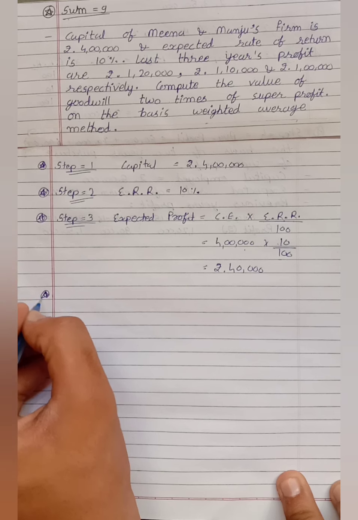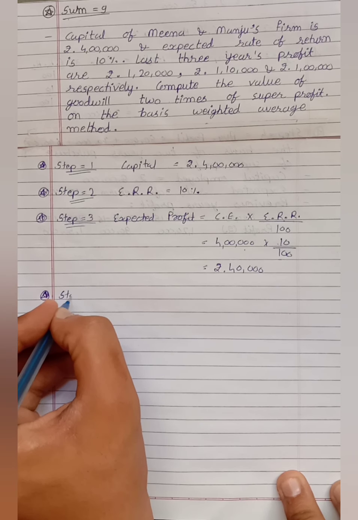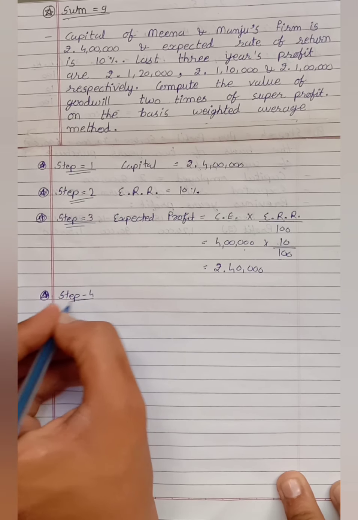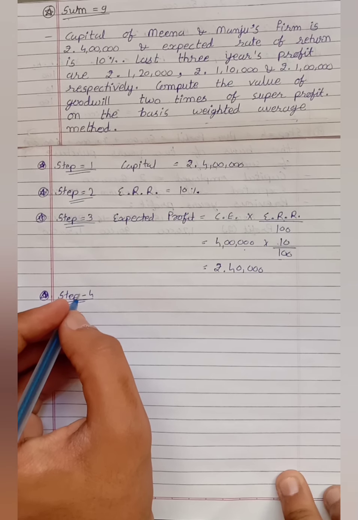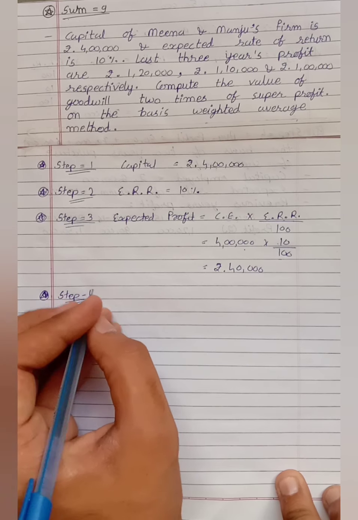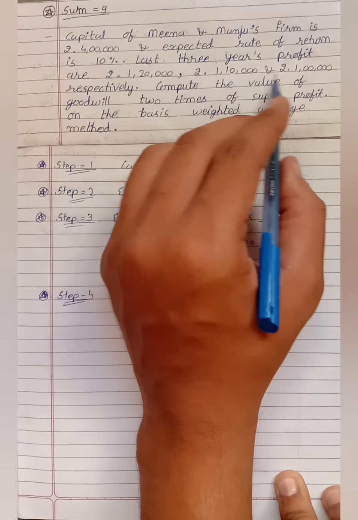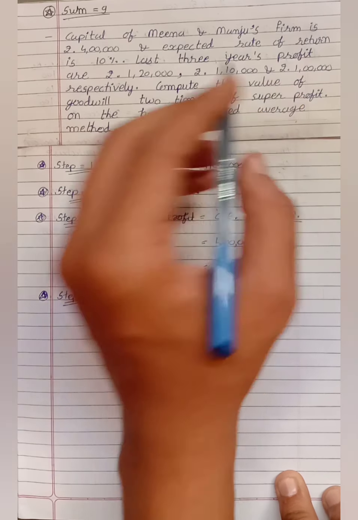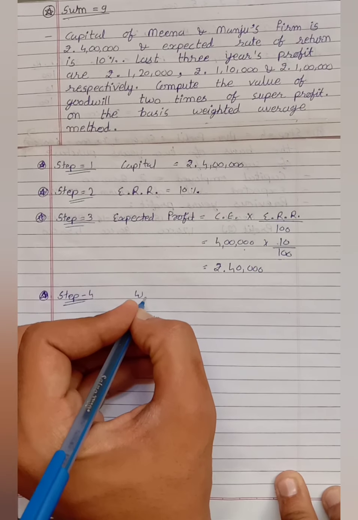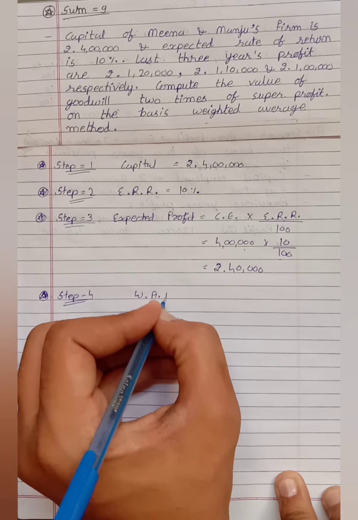Then now we find step number 4. So in step number 4 we have two options. So here the given profit is constantly decreasing. So here we find the weightage average profit.